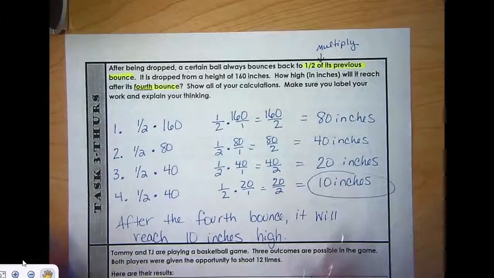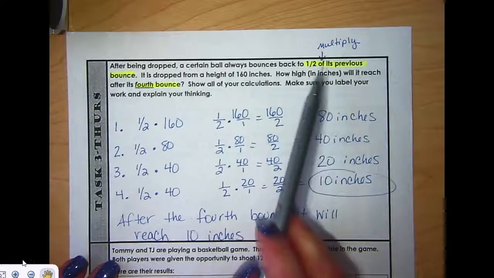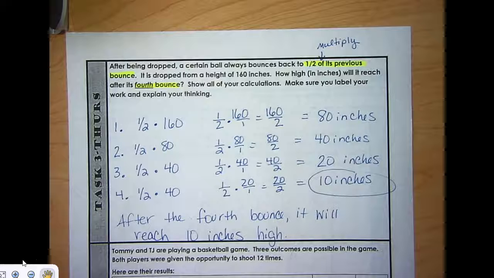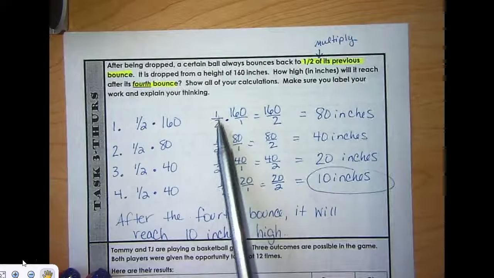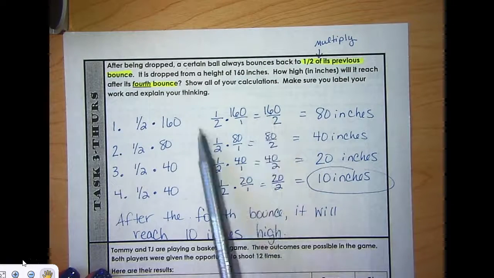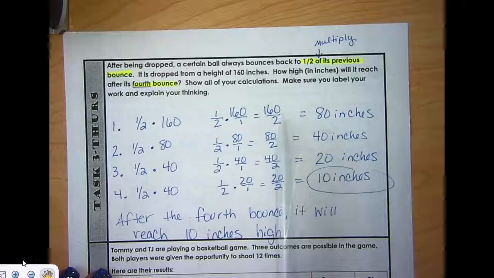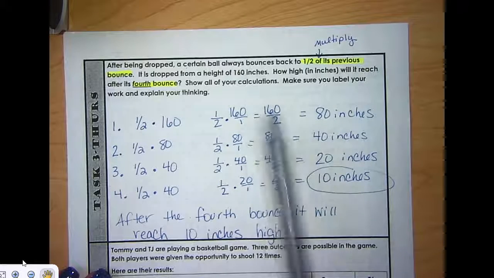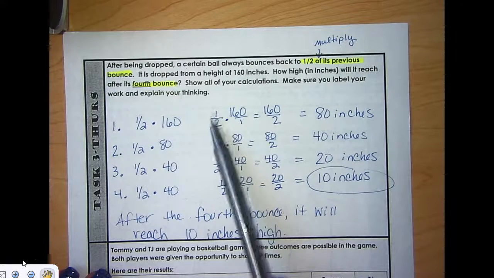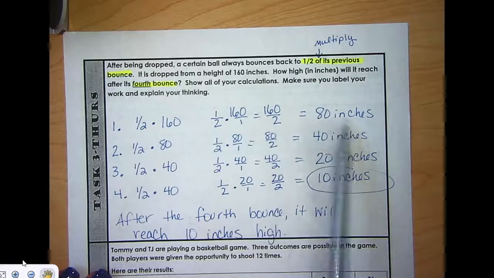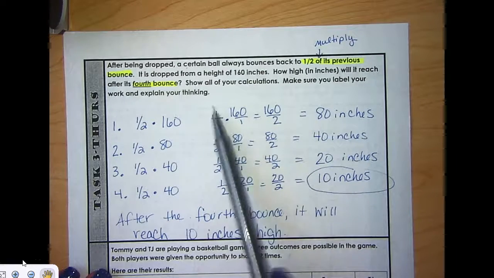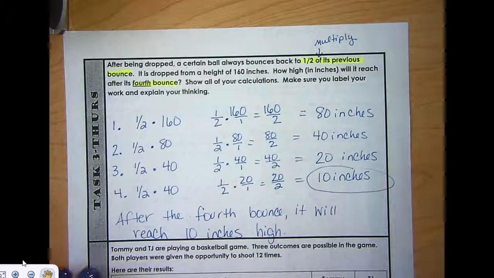And you'll have a problem like this on your unit test, but I don't think the fraction is going to be as easy as 1/2. I think it's 2/3. Or 3/4, and so you'll have to know to multiply your numerator and denominator, and then you'll have to divide. So even though intuitively we may have known that half of 160 is 80, we still needed to see the process of it, because if the fraction is not as easy as 1/2, we'll need to be able to figure that out.